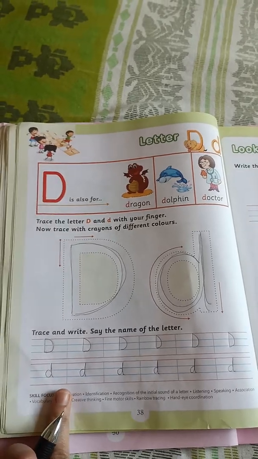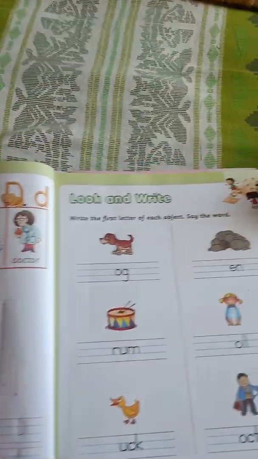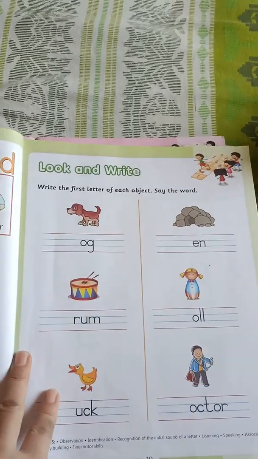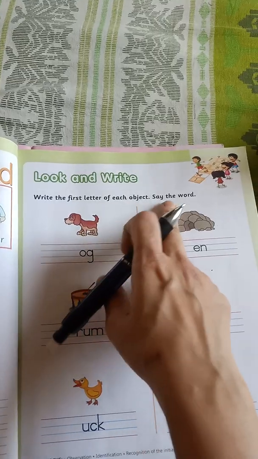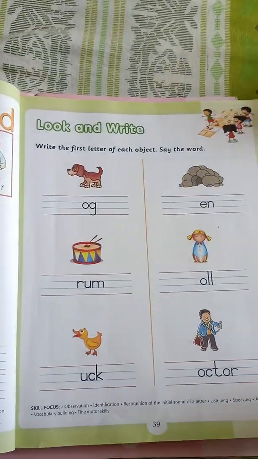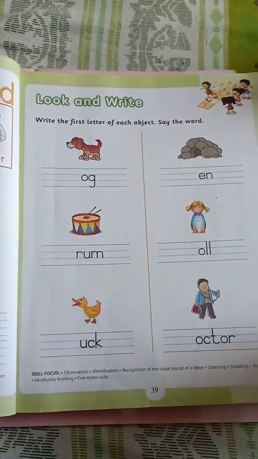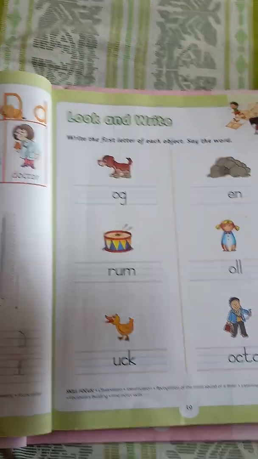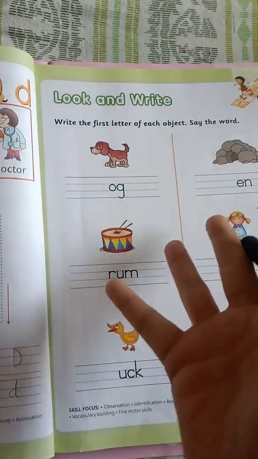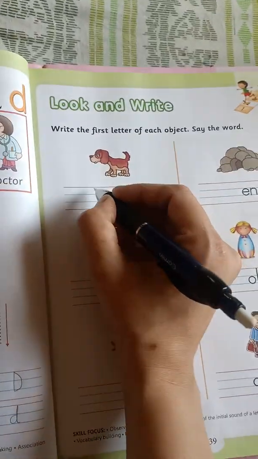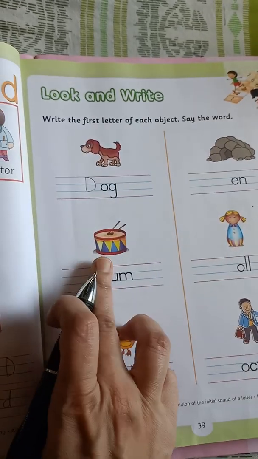Okay, so you need to write page number 38. Complete this practice over here. Now over here again we have to write the letter D. Write the first letter of each object and say the word. Half of the part we will write with capital D and half with small d, so that both get practiced. So we have D for dog. I am writing capital D, but you can write small d also. Just for practicing I am doing it.